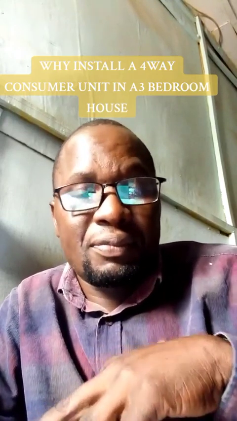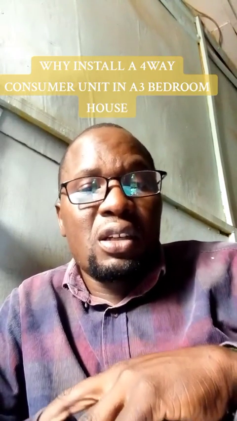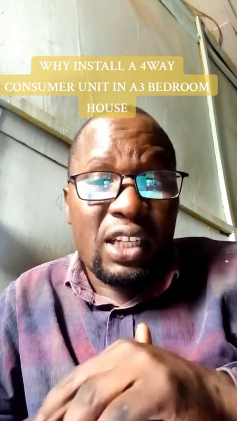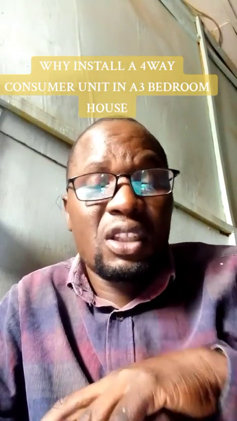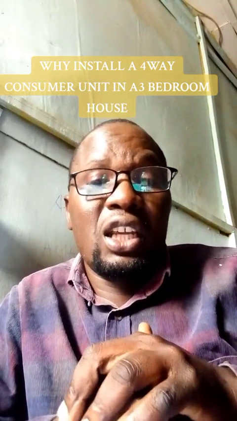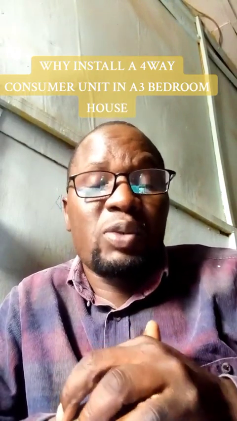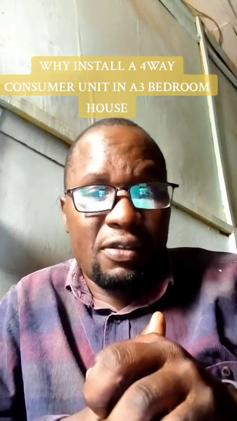So a spur is a branch of a ring final sub circuit, basically intended to supply electricity to remote areas where taking a ring will be expensive.